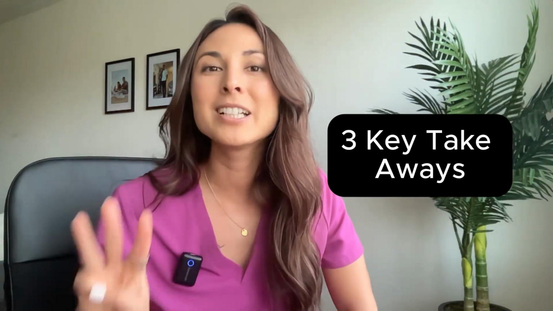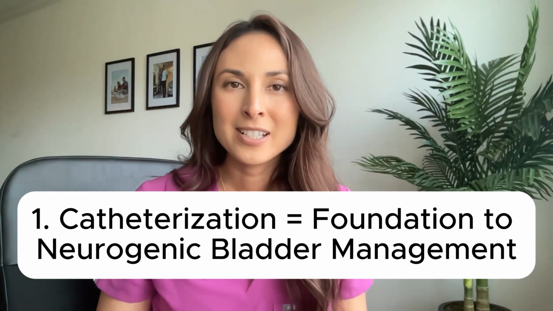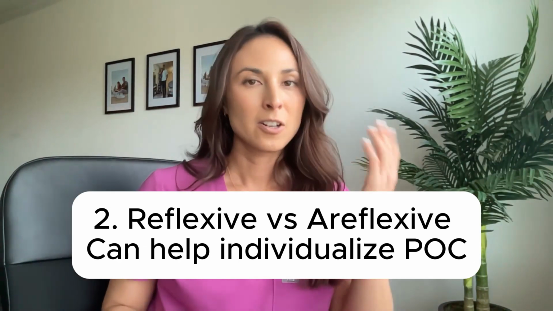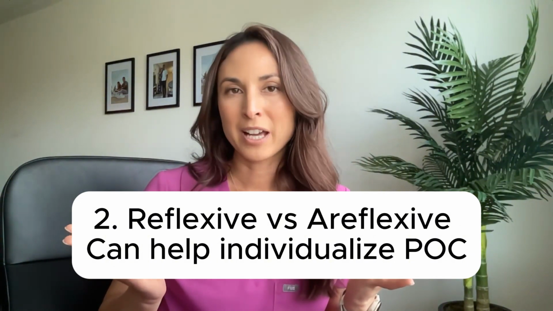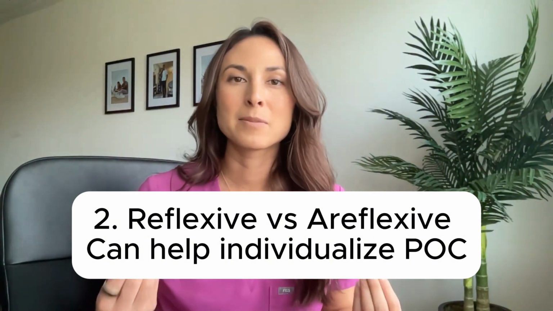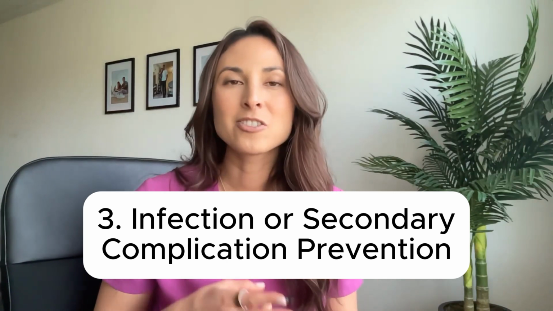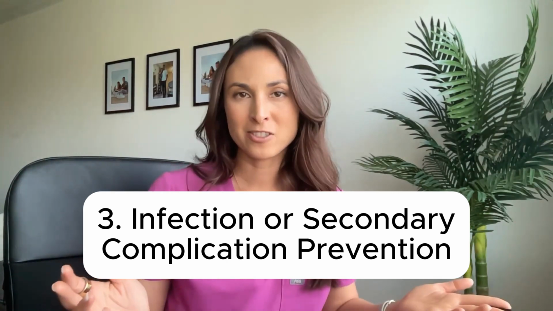So here are 3 key points to remember. Catheterization is the foundation to neurogenic bladder management. Understanding reflexive and areflexive bladder can help individualize plan of care. And finally, preventing complications like incontinence, retention, and UTIs, just infections in general, is critical for long-term health.